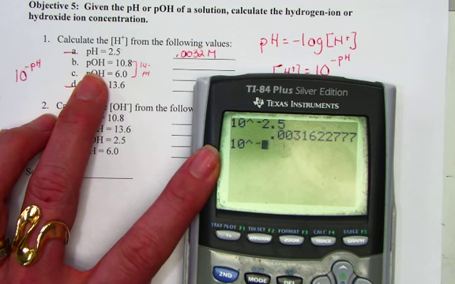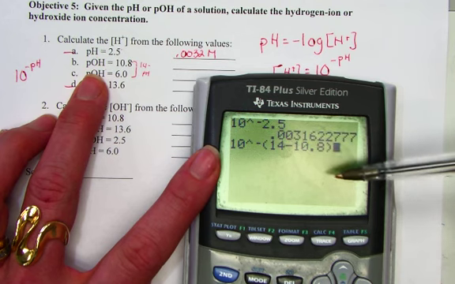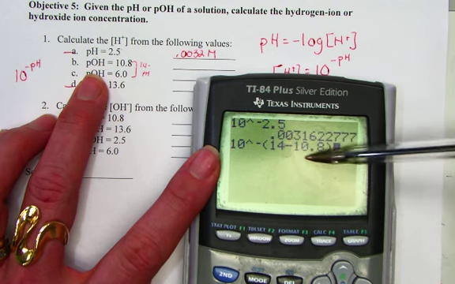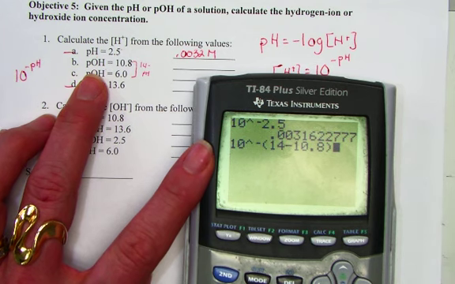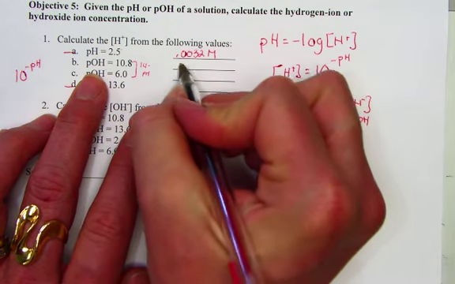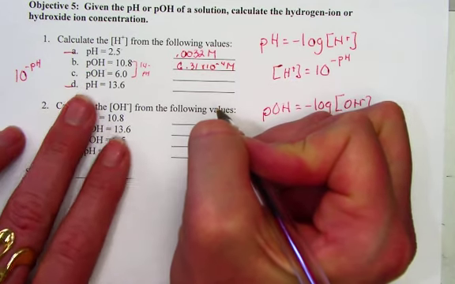10 raised to the negative, parenthesis, 14 minus 10.8. And notice what I'm doing. I'm raising it to the power of pH, but letting the calculator do the subtracting for me. What I'm doing inside the parenthesis is flipping pOH into the pH I need to calculate hydrogen ion. So 10 raised to the negative 14 minus pOH equals, and I find 6.31 times 10 to the negative fourth. I'll write that down for us. 6.31 times 10 to the negative fourth molar units.